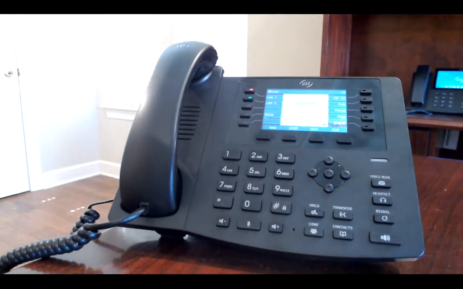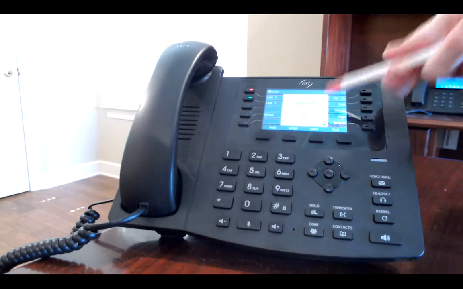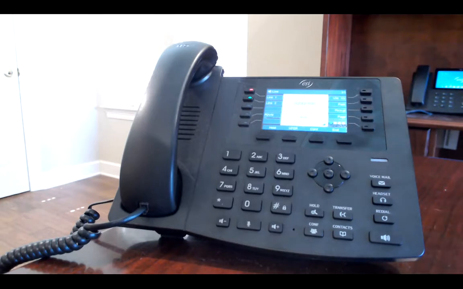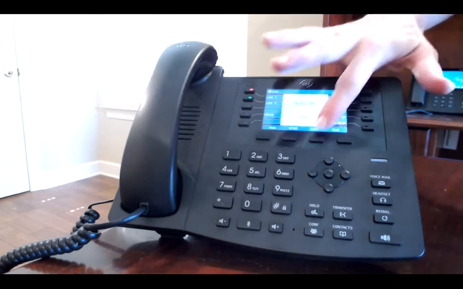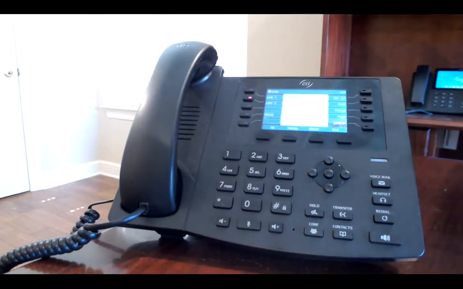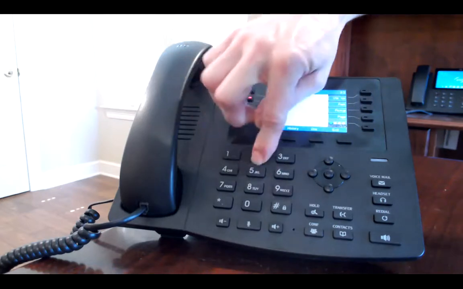One of the most commonly requested features is a three-way call. So if I've got a party on a call, and this can be an inbound or outbound call, so either I've called somebody or they've called me, and I want to add another caller to this phone call, I can press the conference button located under the display.